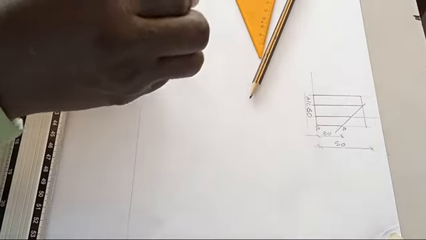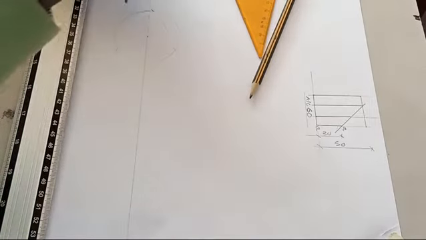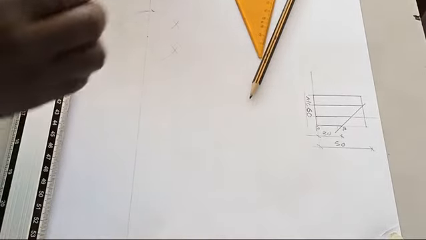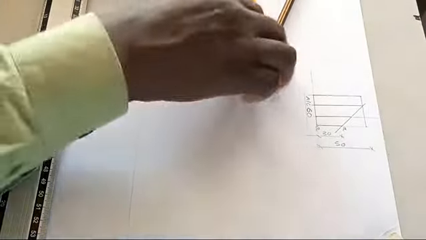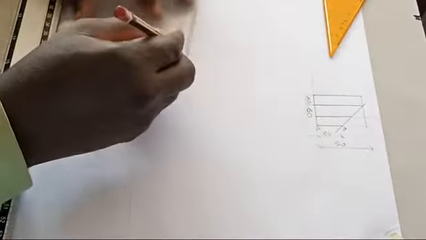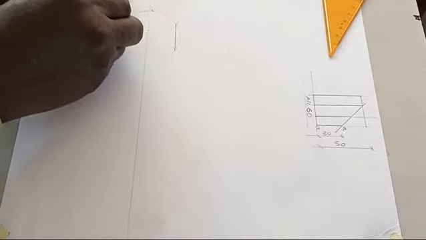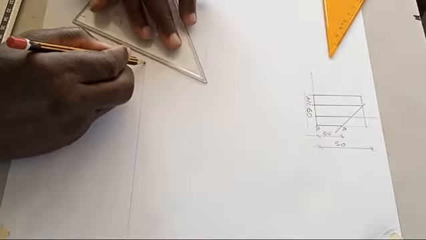You mark arc above and below. Stay on this other side, above and below. Now you join to get your hexagon. This is what we are doing now, is drawing the plan of the hexagon.